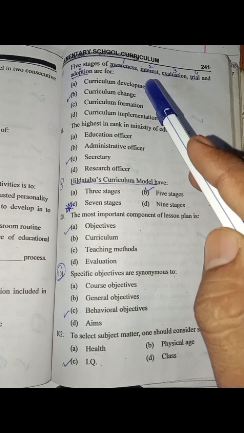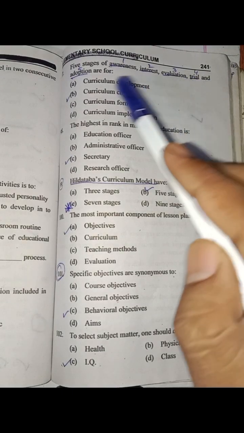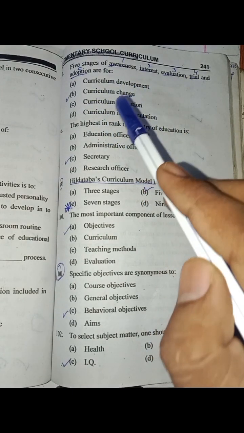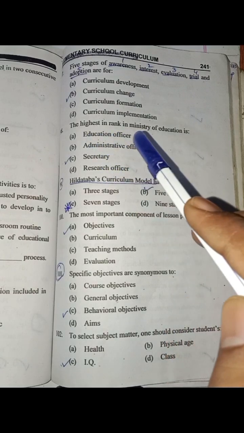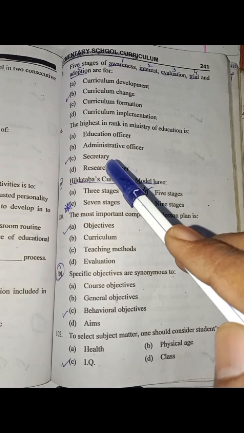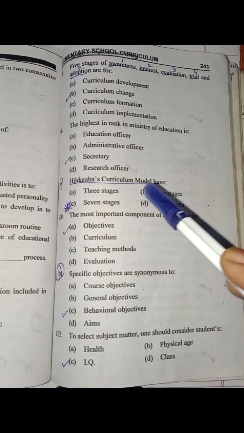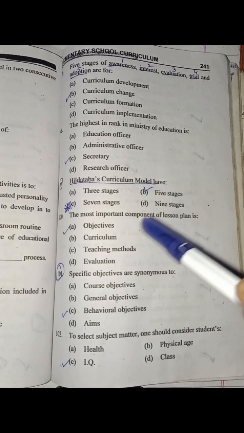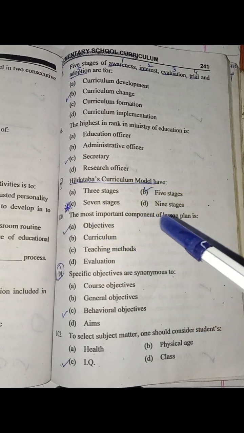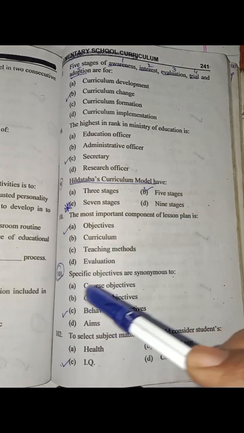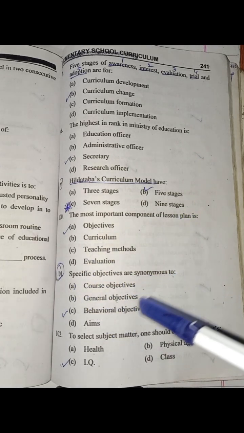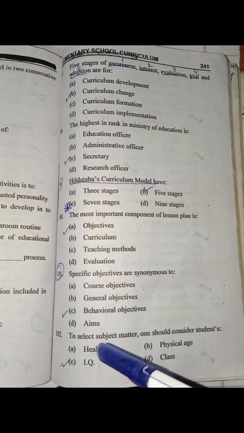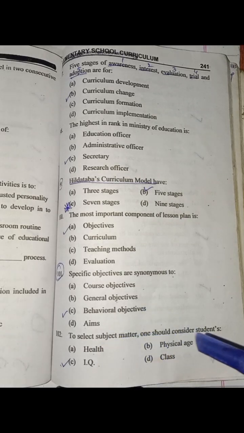Five stages of awareness, interest, evaluation, trial, and adoption are for curriculum change. The highest in rank in Ministry of Education is Secretary. Hilda Taba's curriculum model has 5 stages. The most important component of lesson plan is objectives. Specific objectives are synonymous to behavioral objectives. To select subject matter, one should consider students' IQ, that is, intelligence.